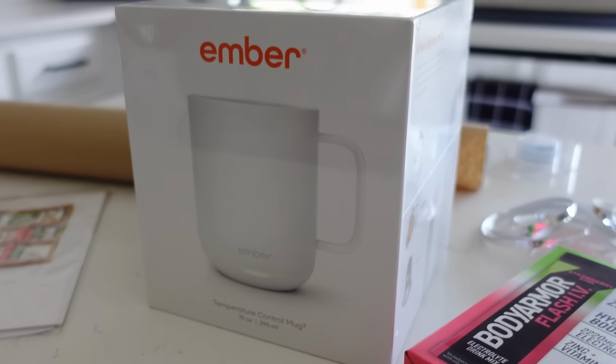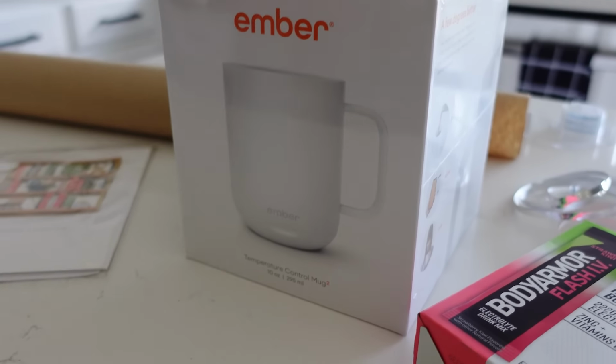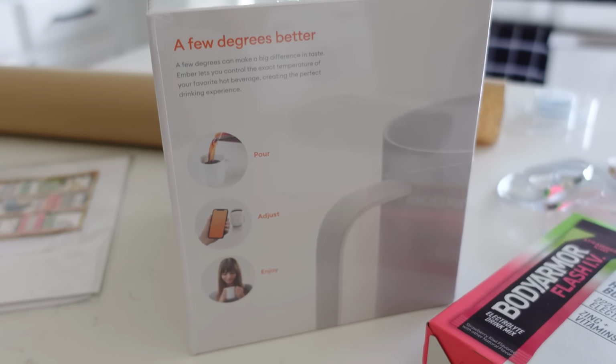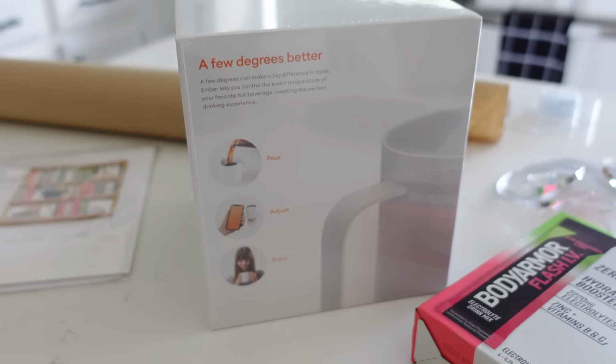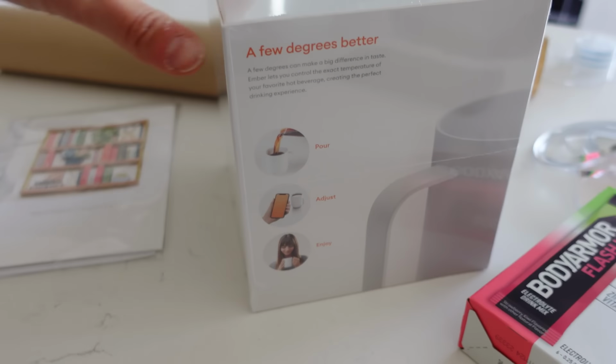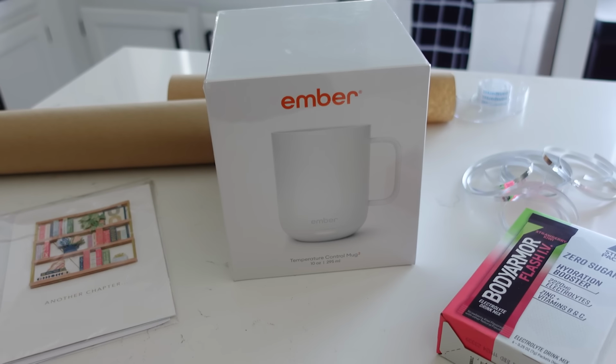Most likely. But if you're not familiar, these are temperature controlled mugs. So once you pour your coffee in it, you can then set the temperature and adjust it right from your smartphone. So I thought that would be something right up her alley.